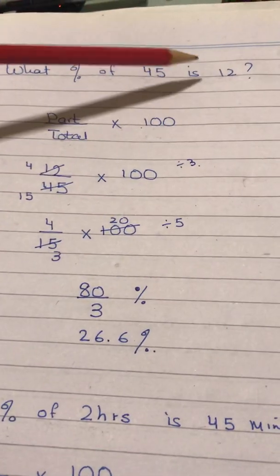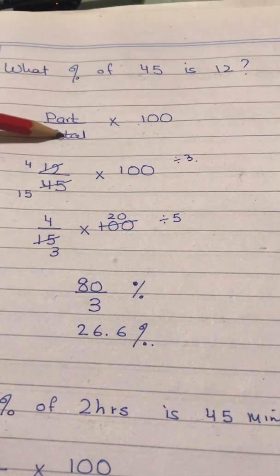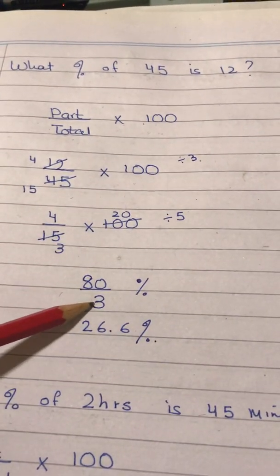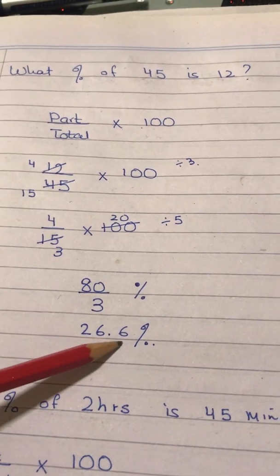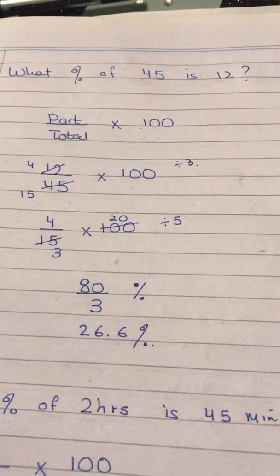So the smaller part here is 12 over 45, which is the total part, multiplied by 100. And when you reduce it, you get 80 over 3%, which is 26.6%. So 26.6% of 45 is 12.